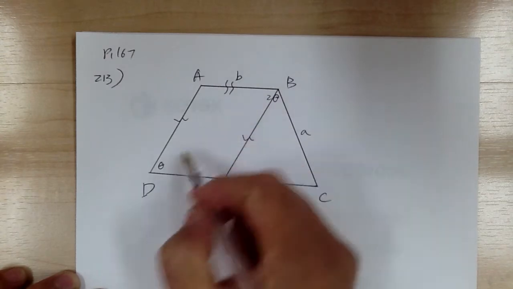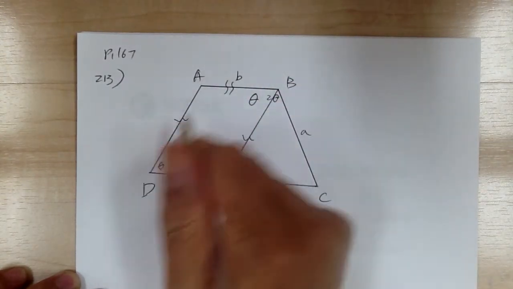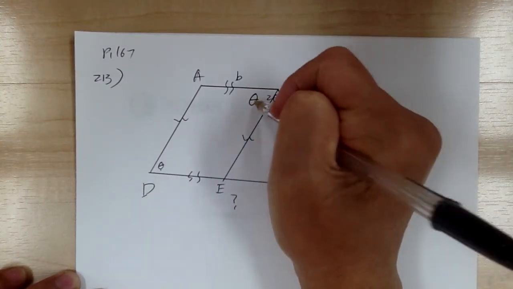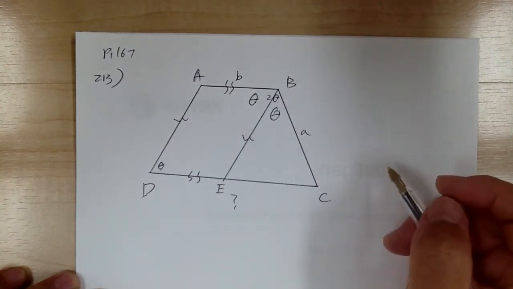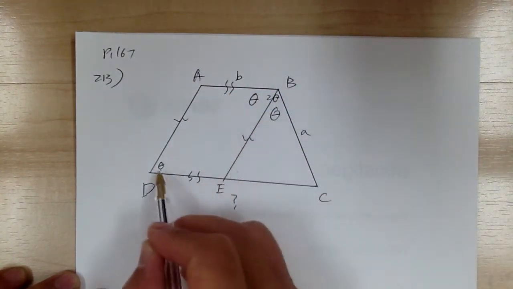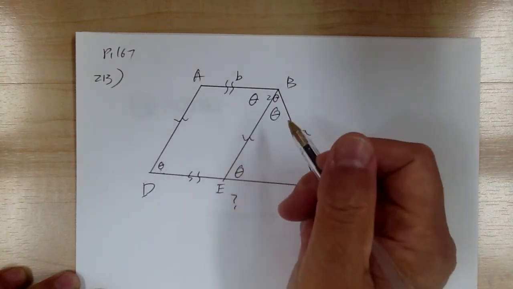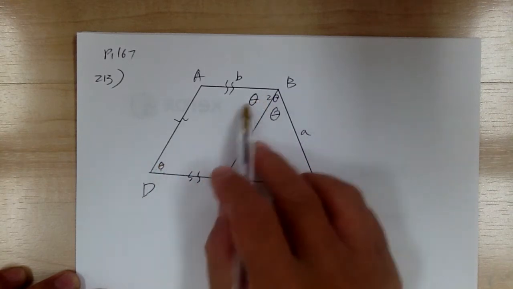Now when you have a parallelogram, if this is theta, then this would also be theta. Opposite angles would be congruent. And we know that this angle is 2 theta. Okay. And since this is a parallelogram, these are corresponding angles, so this would also be theta. Again, these are opposite angles, so they are congruent.